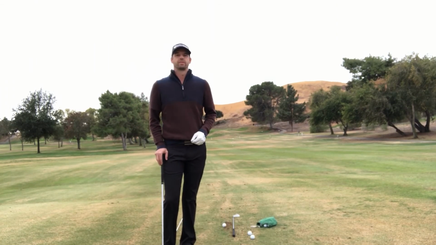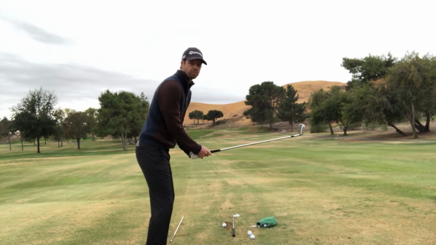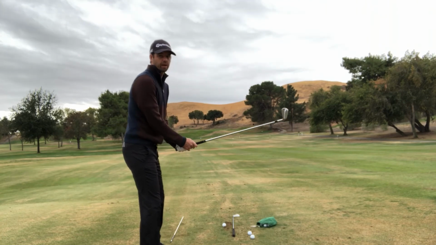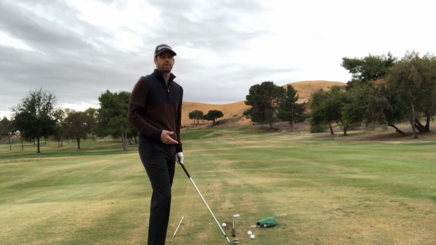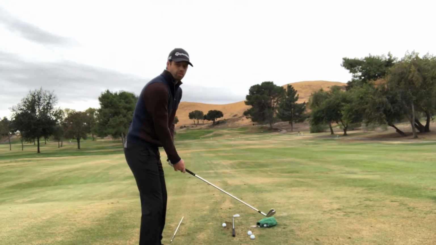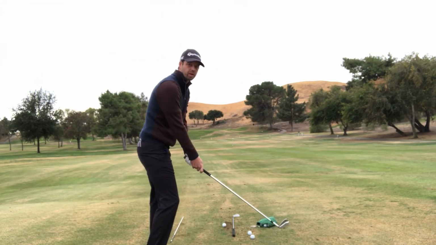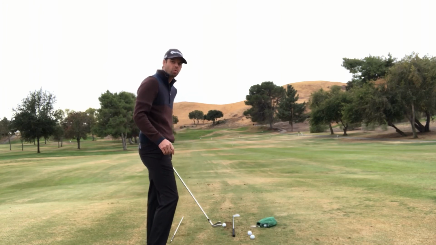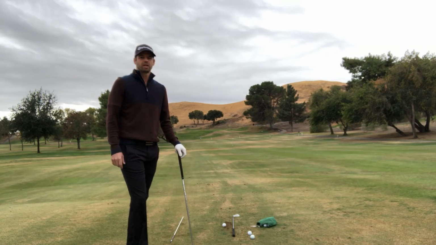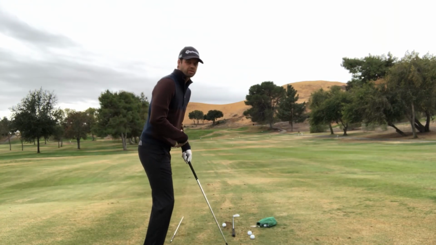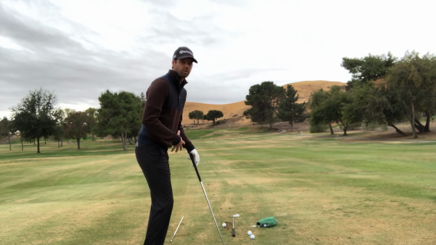Fix number 5, and this involves our body balance. When our body moves forward or backwards, it makes it hard for us to maintain our correct path. When we move forwards, we could be encroaching and the club could be going across our path, making us have to pull back our arms towards the target. And what we saw in our last video, when we move forward, it also locks our lower body out from moving properly through the golf ball.